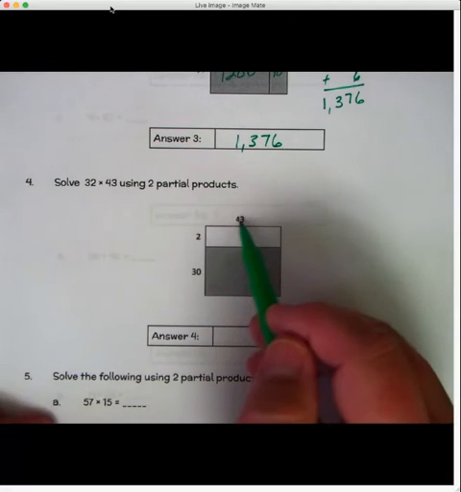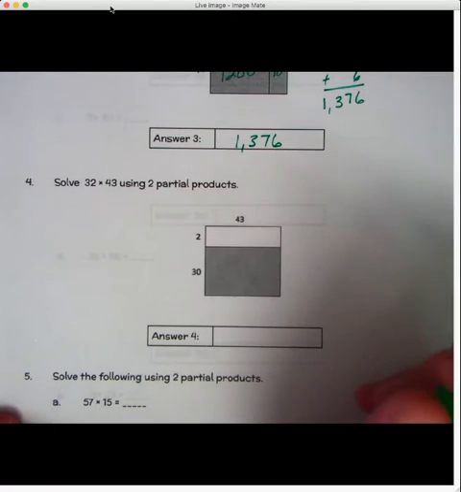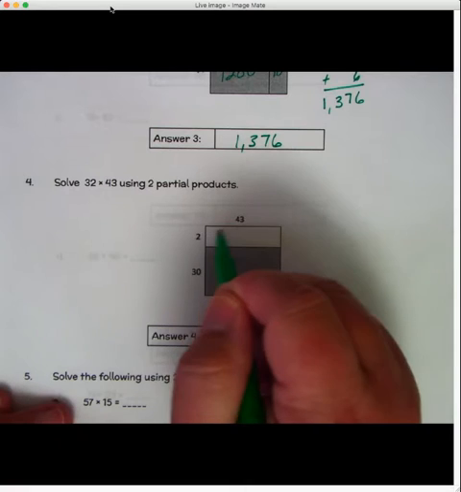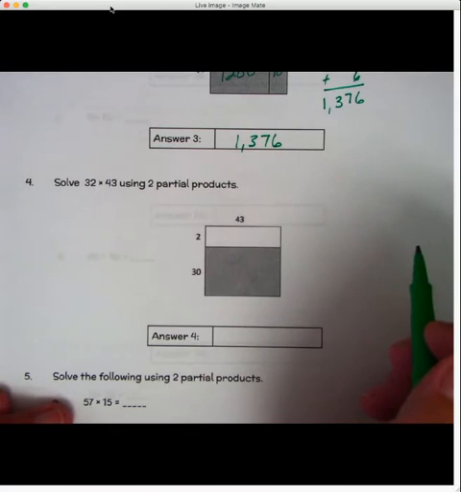So we've got another one here. Now this one's a little more confusing, isn't it? We've got 2 times 43.